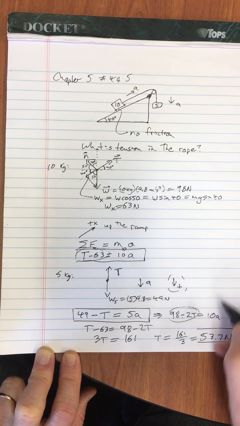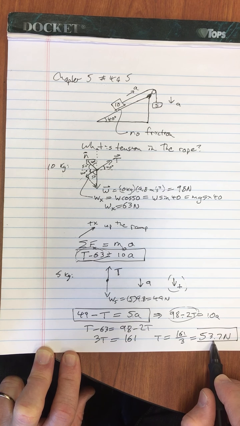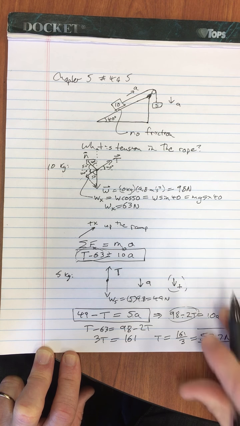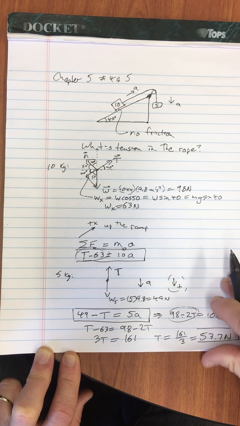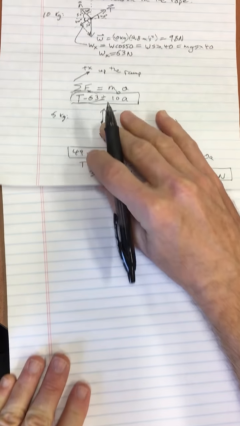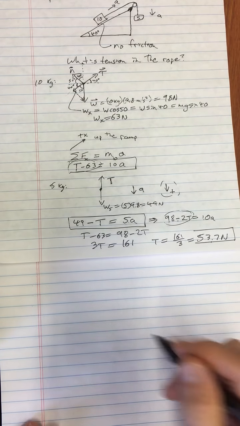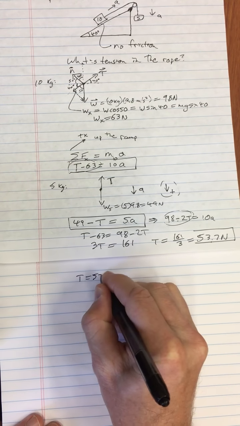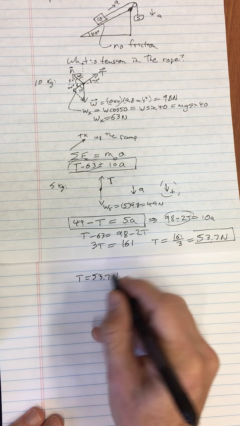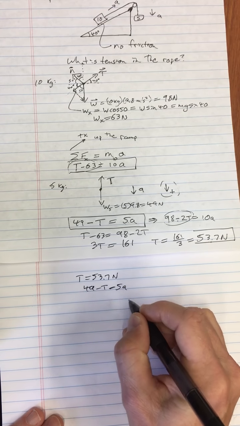If we wanted to figure out the acceleration, then we could easily do that because we've got the tension and we can figure out which way the thing is actually moving. So let's take a look here. I've got that the tension is 53.7 newtons. One of my equations was 49 minus T equals 5A.